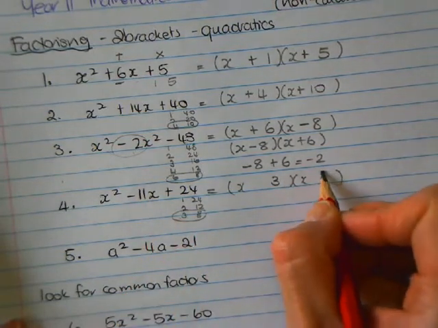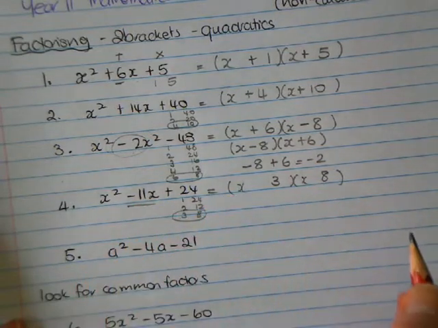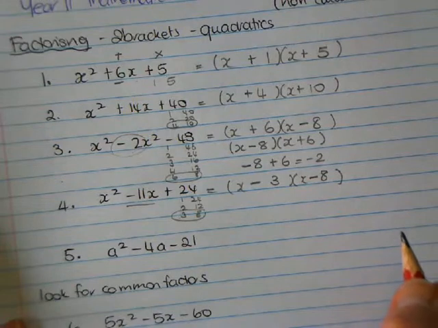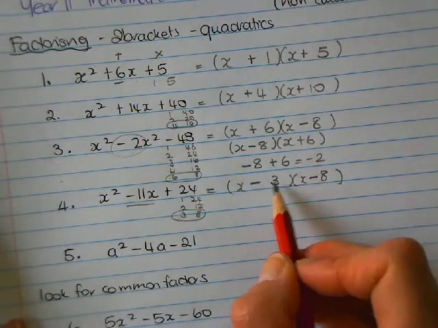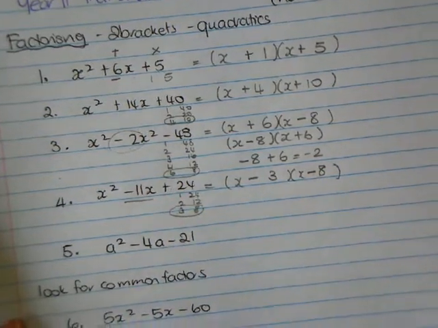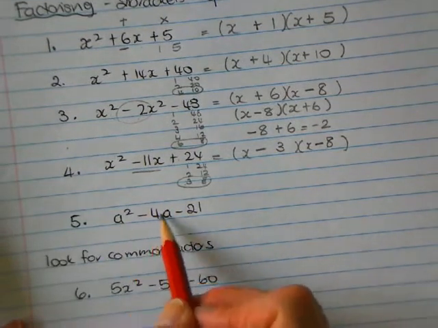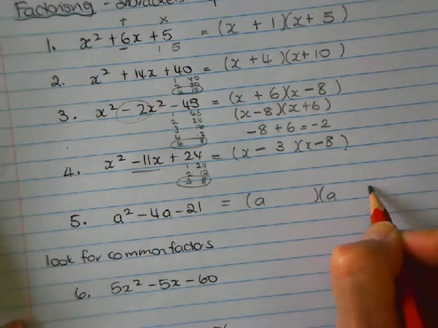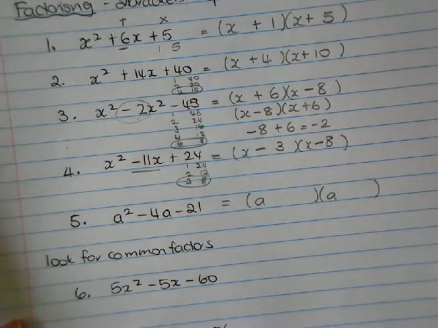I put my 3 and 8 in here, and remember I need negative 11. So it's got to be minus 3, take off 8 to give me negative 11. And 3 times 8, negative times negative gives me plus 24. I've switched here now to a, so be careful when you're doing that. So you set it up with an a and an a instead of the x.